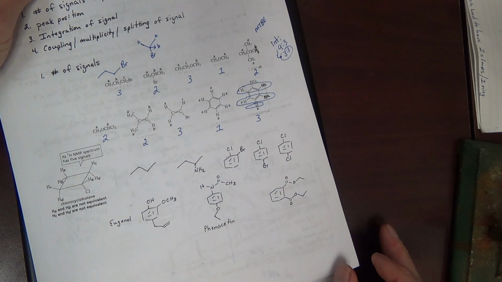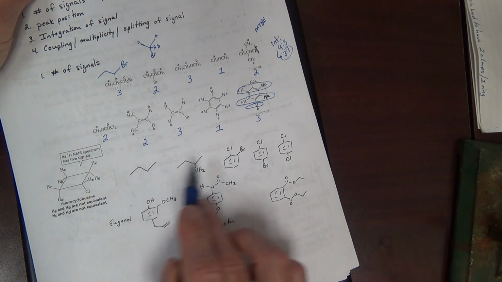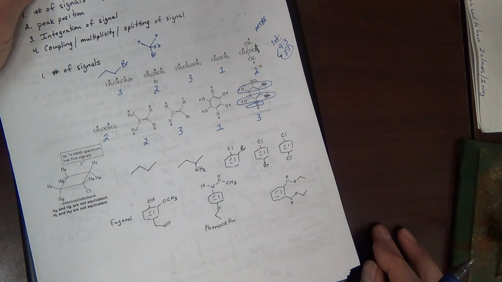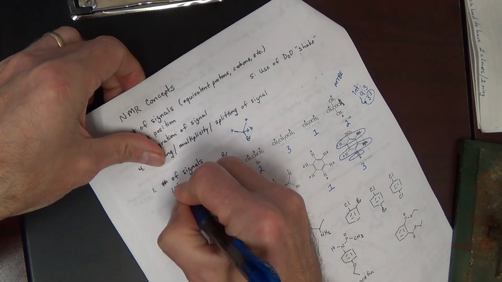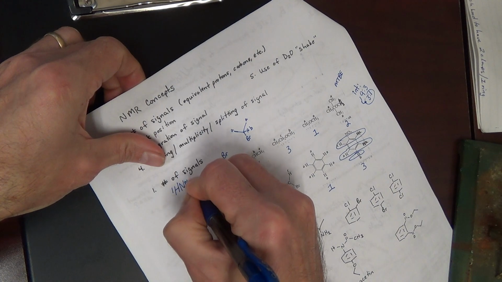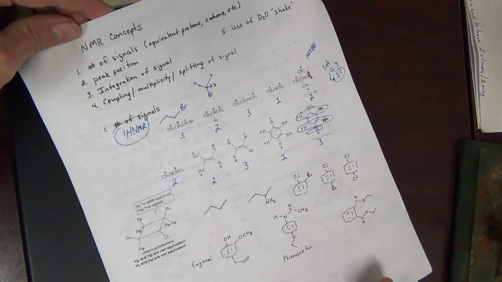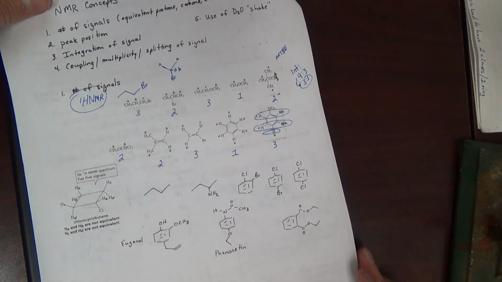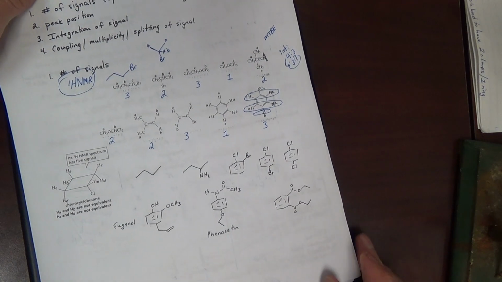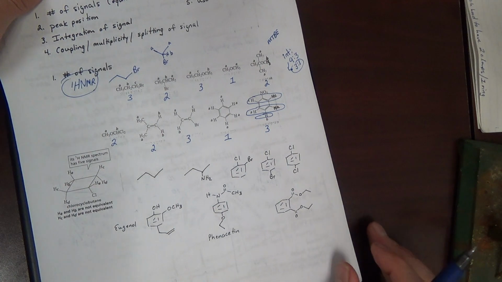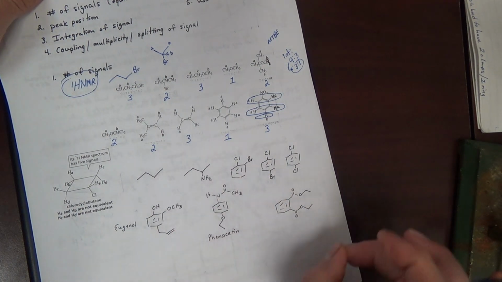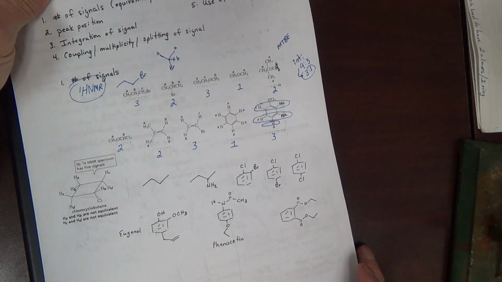Basically, how many signals do you expect for each proton? We're doing 1H. Now eventually we'll look at carbon NMR and we'll focus then on the carbons, but for now let's focus on the hydrogens.